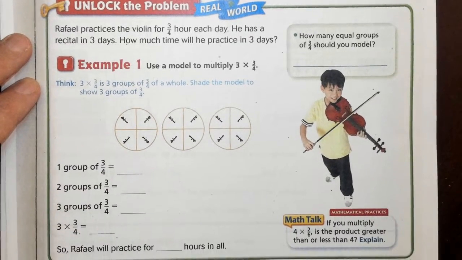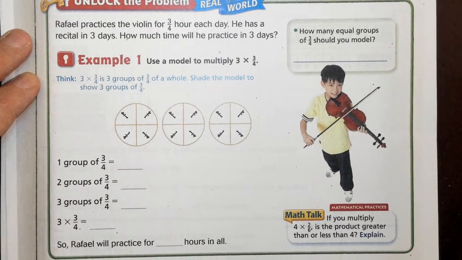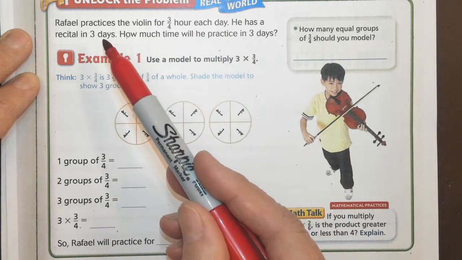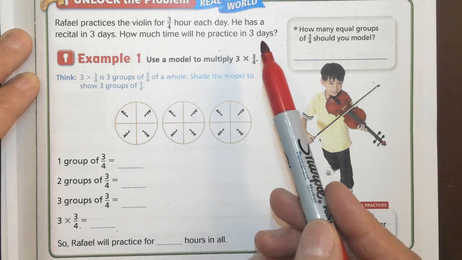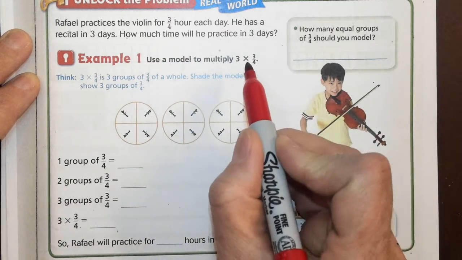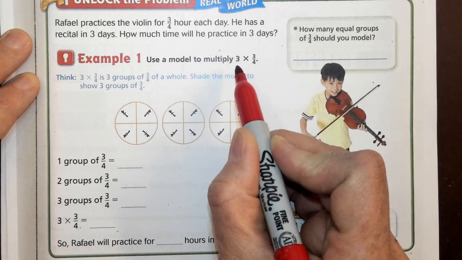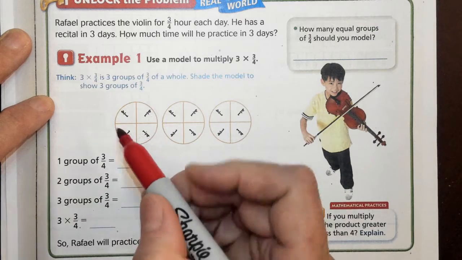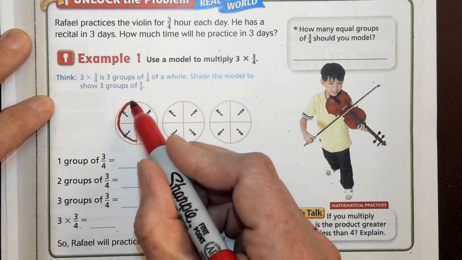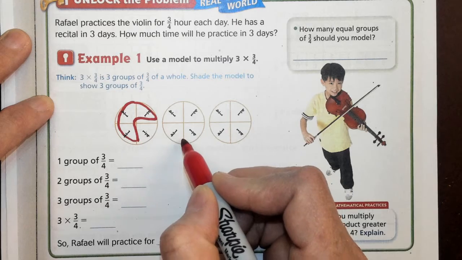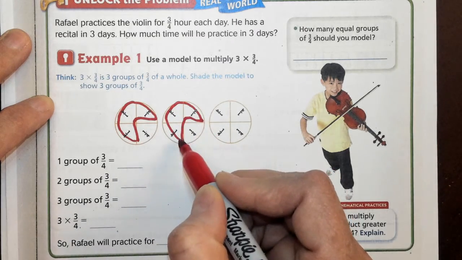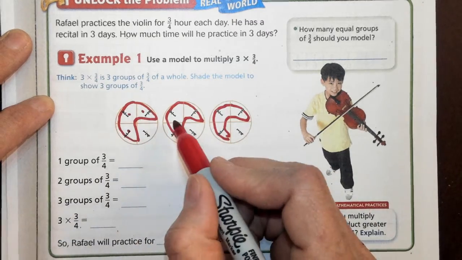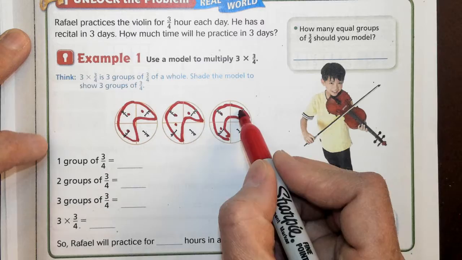We start out with Raphael and the violin, and we know that he's practicing 3/4 of an hour every day. He has a recital in 3 days, so we want to know how much time he'll practice in 3 days. This 3 represents the number of days that he has to practice. He's practicing 3/4 of an hour. So if we have this picture, we can color these in and say, well, there's 3/4, and there's 3/4, and there's 3/4 of an hour. So we have 1, 2, 3, 4, 5, 6, 7, 8, 9.